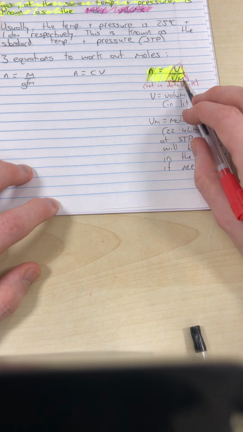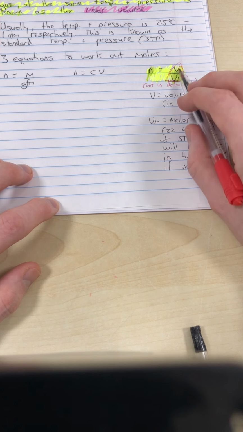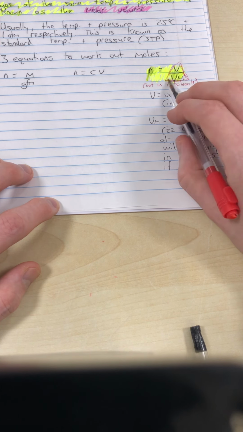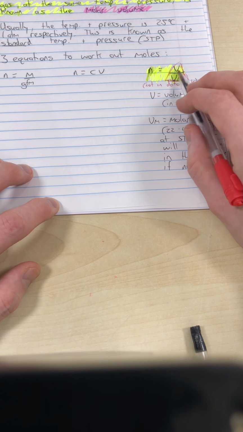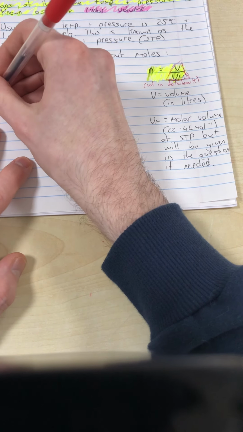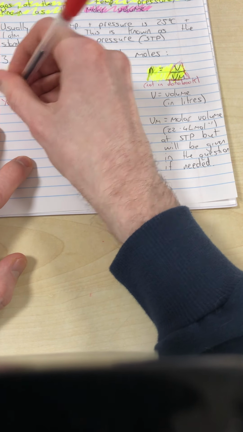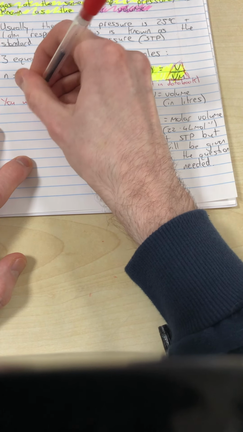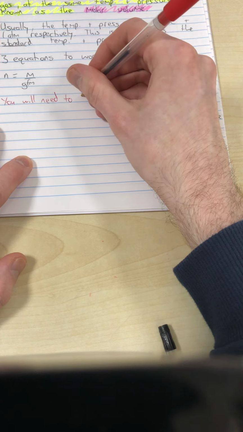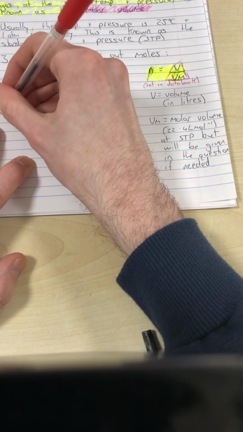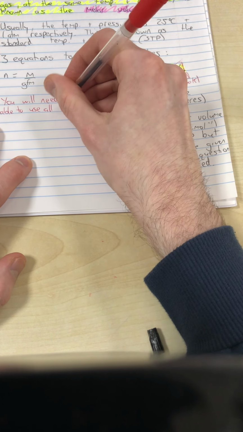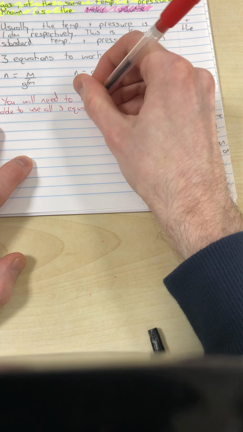That's Vm, and then V, the smaller one, is at the top. The bigger one, Vm, 2 letters at the bottom. The smaller one, V, 1 letter at the top. Now, obviously you already know this, but you will need to be able to use all 3 equations.